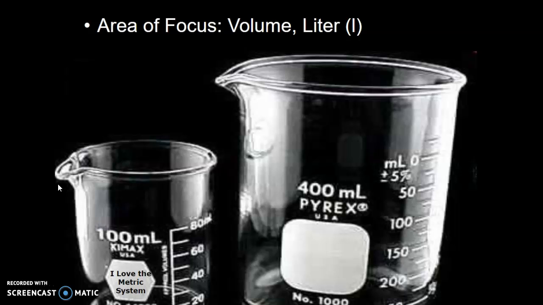So let's switch our area of focus. Those slides were about mass. Now let's take a look at volume. Volume is measured in liters typically, and the abbreviation for that is a lowercase l. These that you see in the picture are called graduated cylinders. Graduated cylinders come in various different sizes, but they all have measurements on the sides to measure volume.